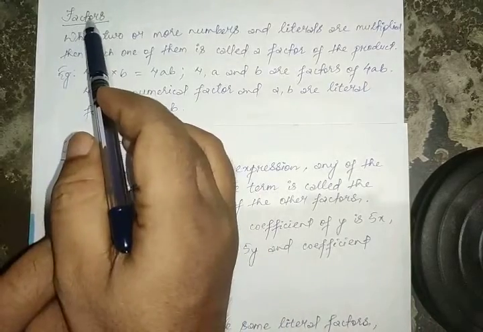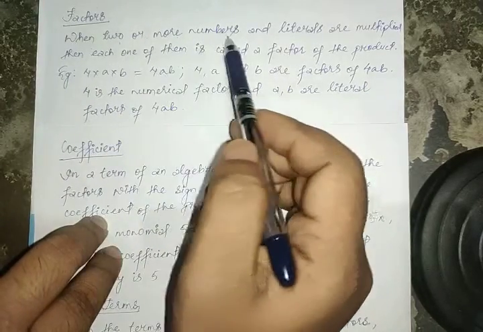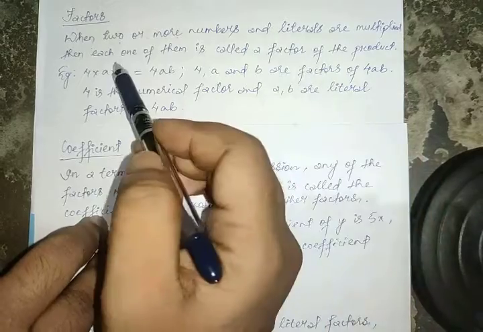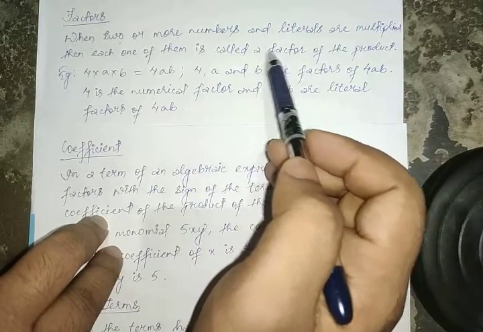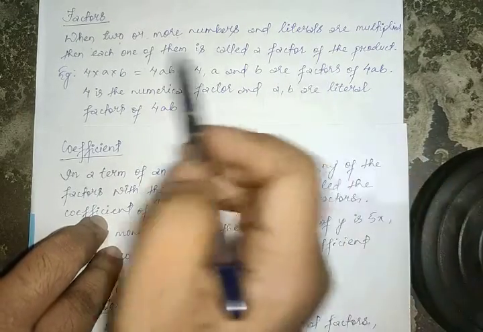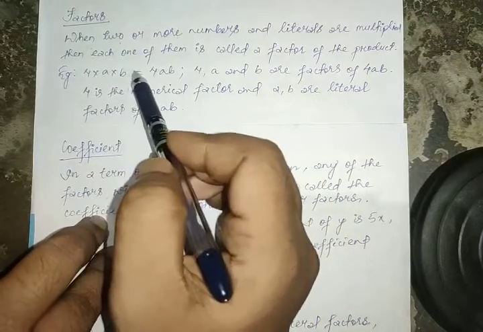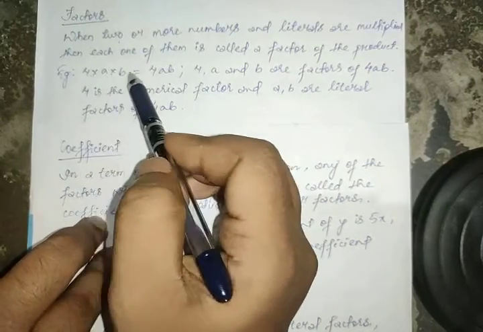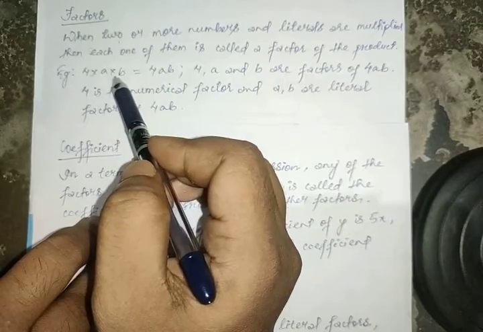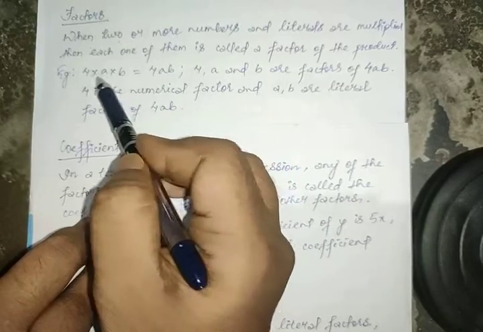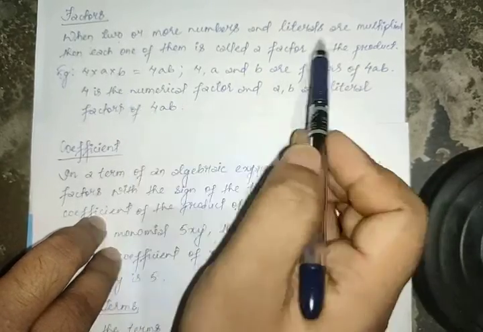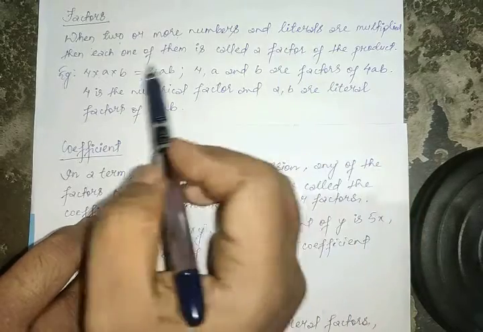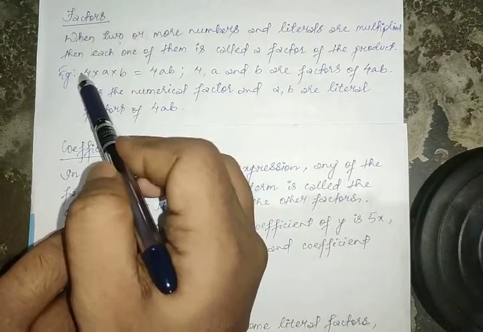The next is factors. When two or more numbers and literals are multiplied, then each one of them is called a factor of the product. For example, you see this 4ab, 4 into a into b. Here we have one number, right? And a and b are called literals. We have studied in variables, so they are called literals, and this is the number.